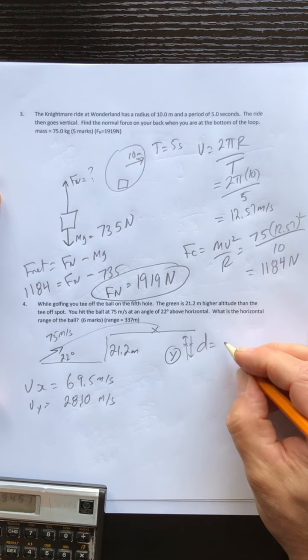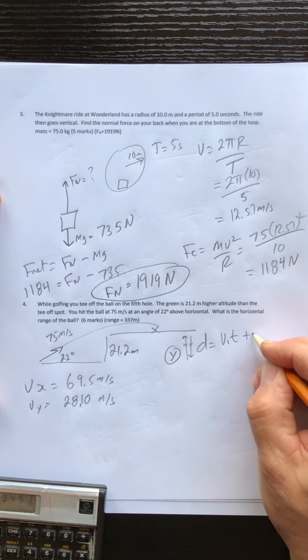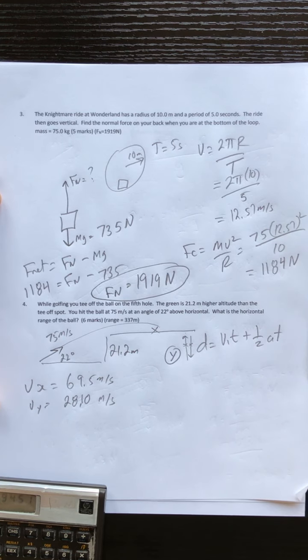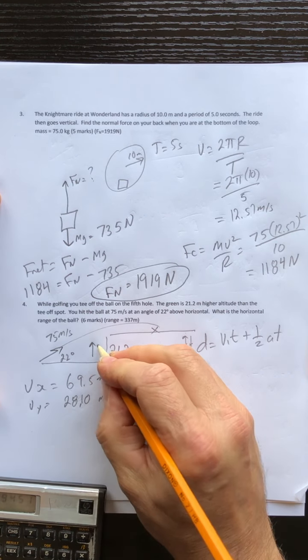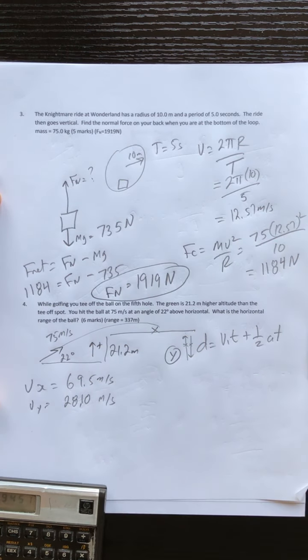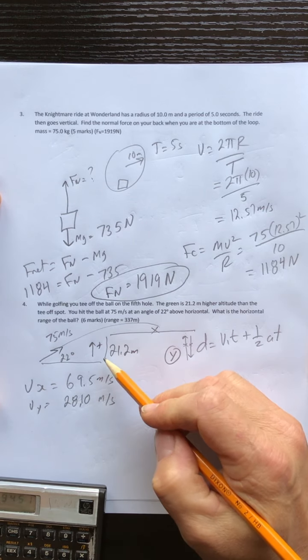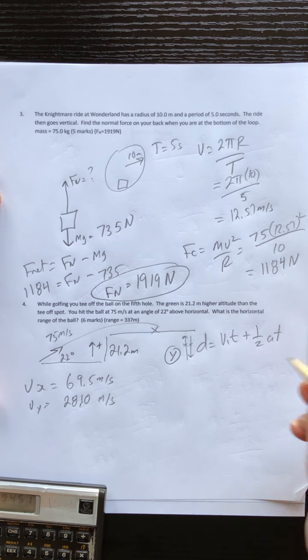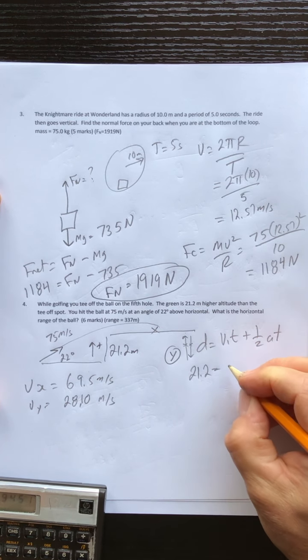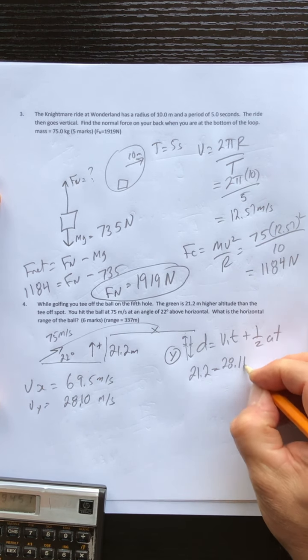The formula for finding displacement with accelerating objects is v1 t plus 1/2 a t squared, and you're only looking in the y direction. So let's make up positive for this case, because a lot of things are up. My initial speed's up, the displacement's up. The only one down is gravity, so I need to go 21.2 meters into the air. My initial speed is 28.1.